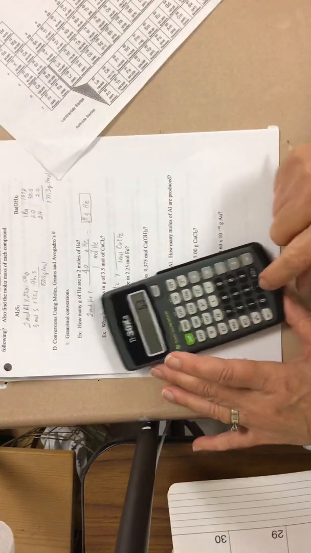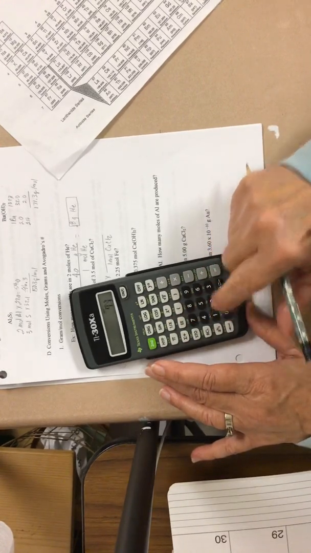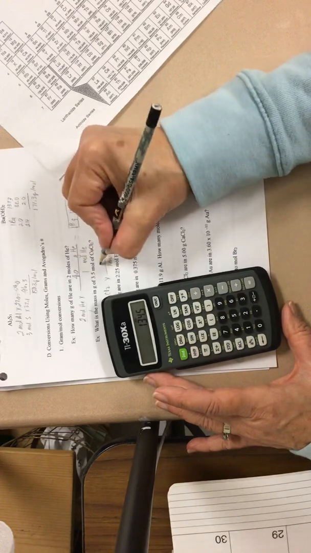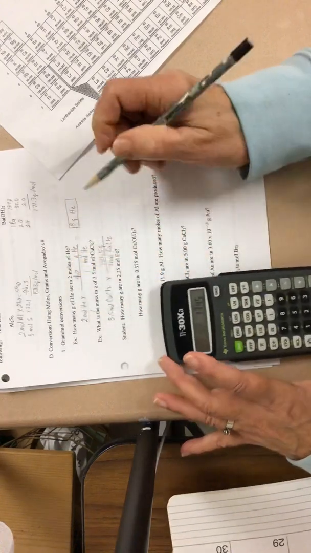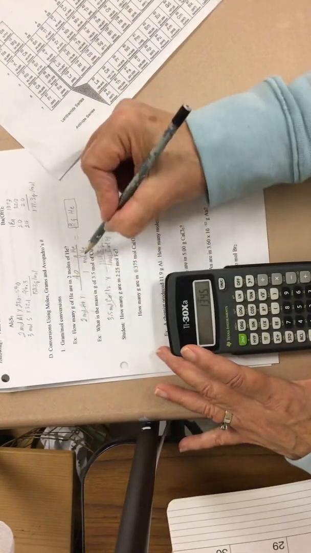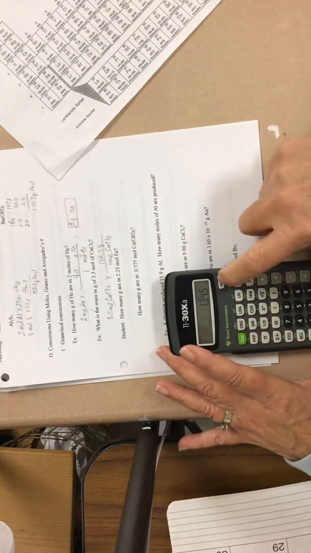So 63.5 plus 71 for your 2 chlorines. So 1 mole of copper 2 chloride would have a mass of 134.5 grams. Okay? Mole of CuCl2 will cancel. I should have canceled that. You multiply across the top, divide by what's on the bottom.